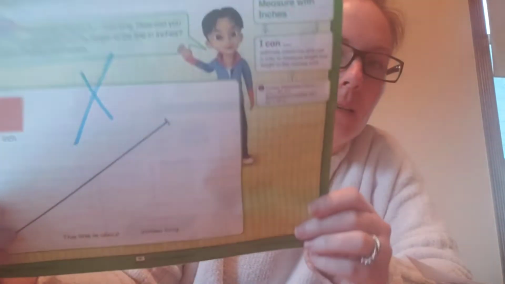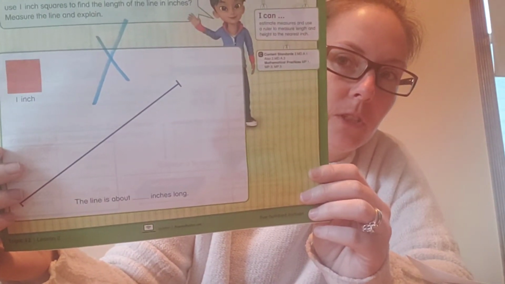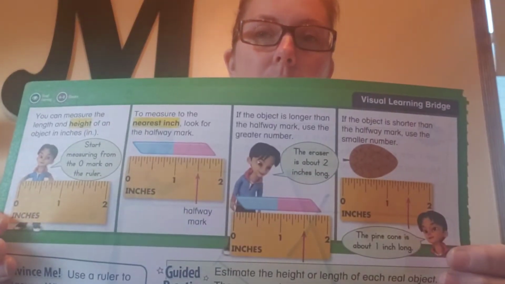All right, so lesson 12-2 is on page 513 in your packet. We're skipping that first question as we often do, and we're going right into the inside where the lesson is. Now I'm on the green band on top, and I want you to follow along with me while I read that. You can measure the length and the height of an object using inches, and the abbreviation for inches is IN.